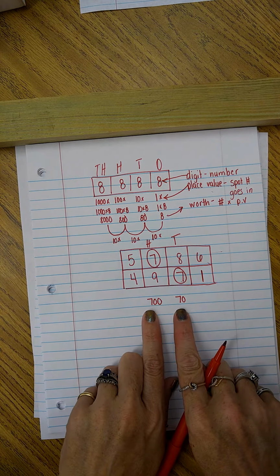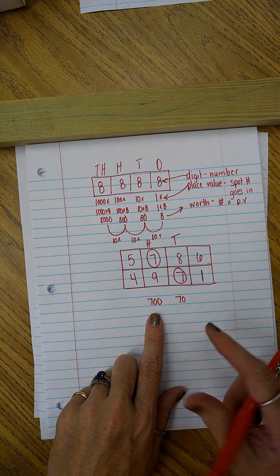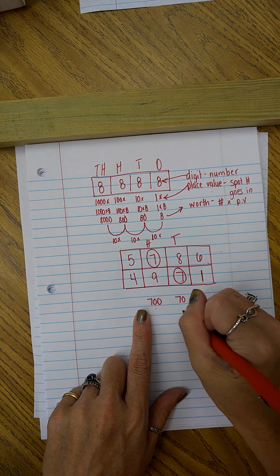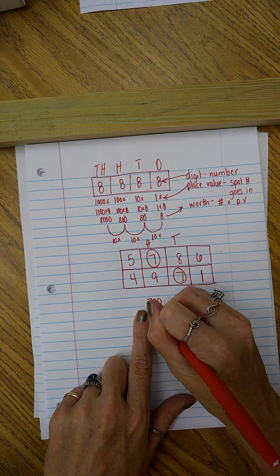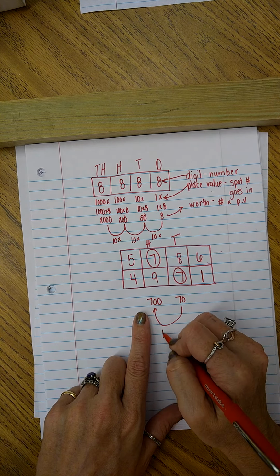What they have in common is the 7. They both have zeros, but what's different is the amount of zeros. So I know that if I want to go from here to here, what times 70 will get me to here? So that's a 1.